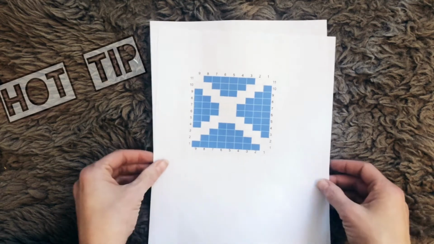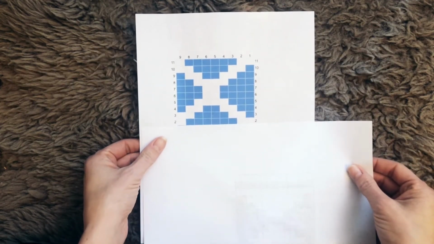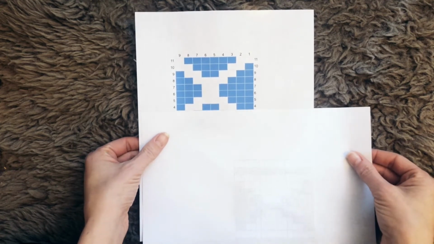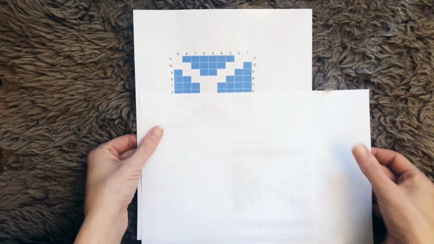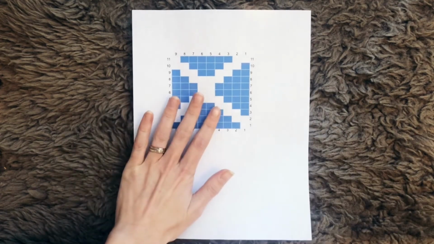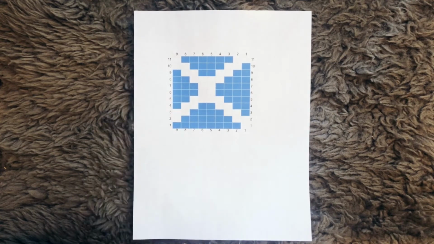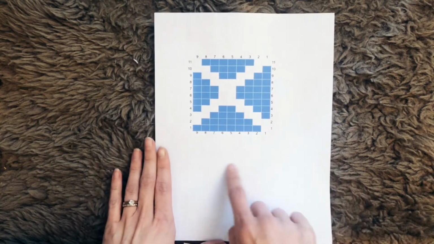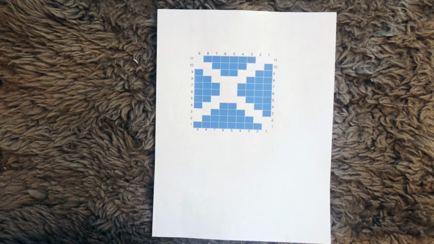So a really great thing to do is to use maybe like sticky notes. As you complete rows, you can put your sticky note up so that it's easier to read and so you know exactly where you are. So that's pretty much it when it comes to knitting using charts. It is a lot easier than having to follow the written instructions. So once you get the hang of it, it makes it a lot easier.